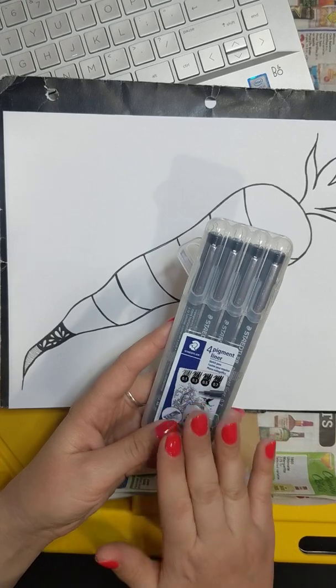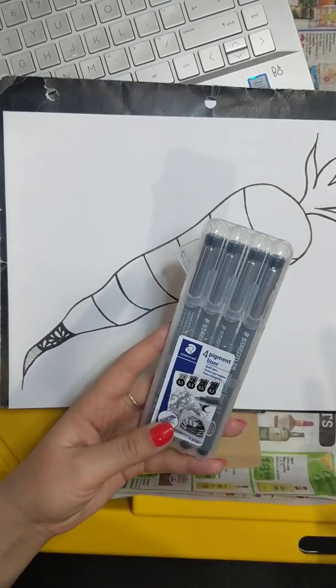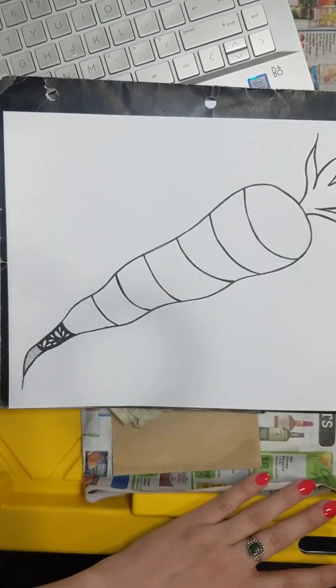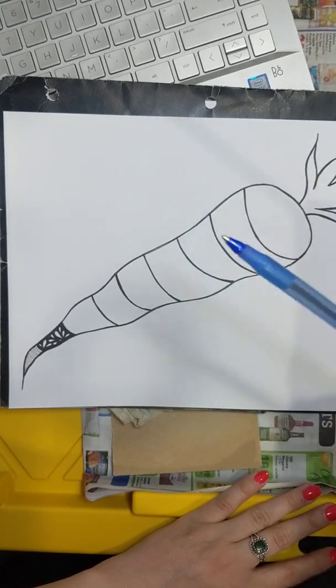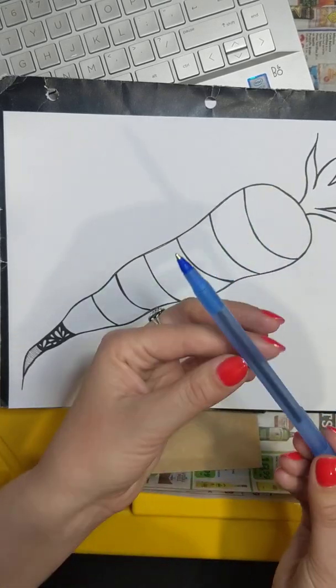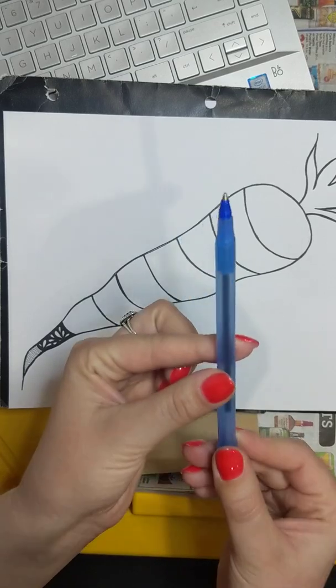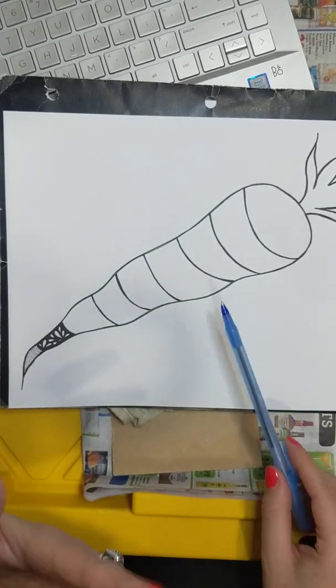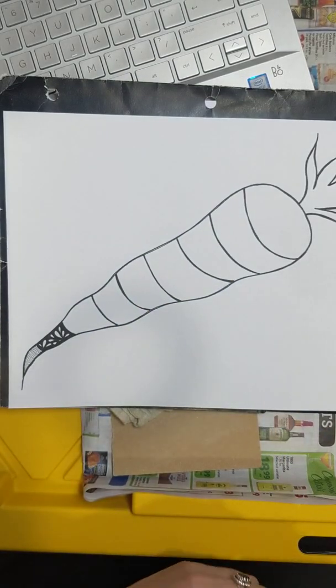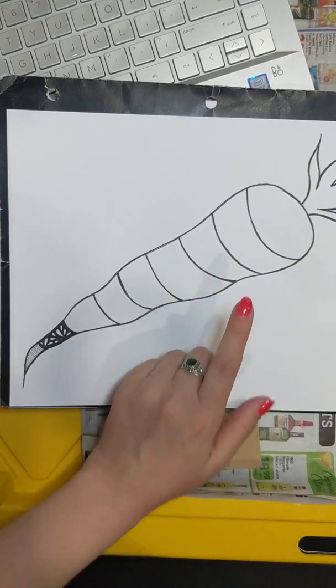But if you don't have any pigment liners like this or any Sharpies or black markers, you can always use a ballpoint pen. So just kind of a basic pen like this. You want to make sure it is either black or blue ink. Personally, the black works better and it gives a better contrast, right? Because our paper is white and our lines are black.